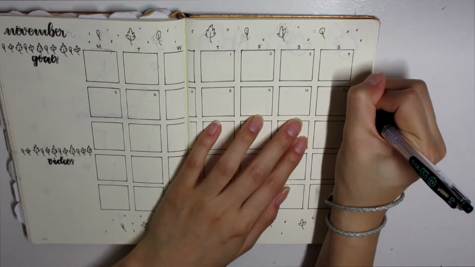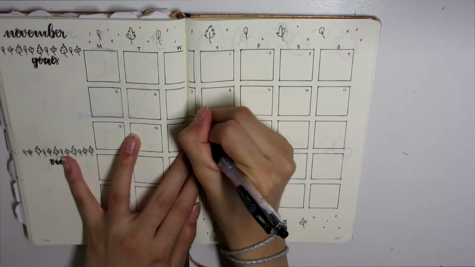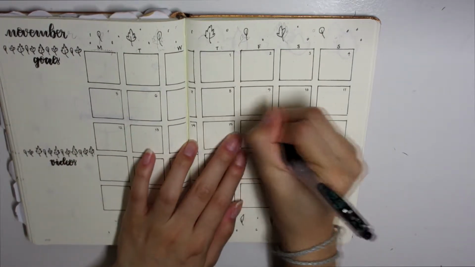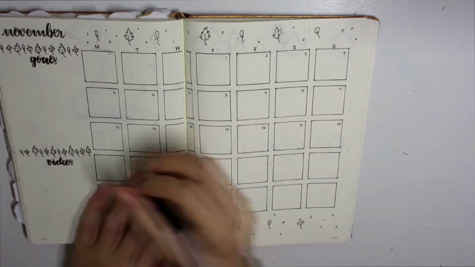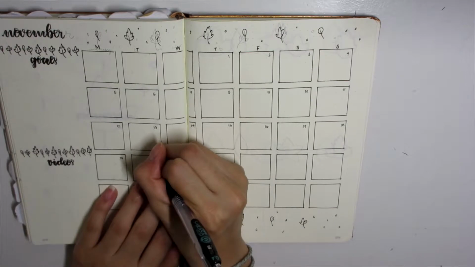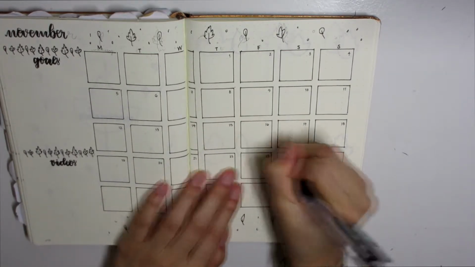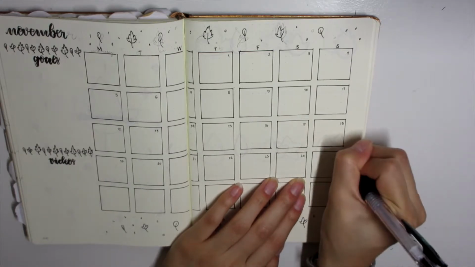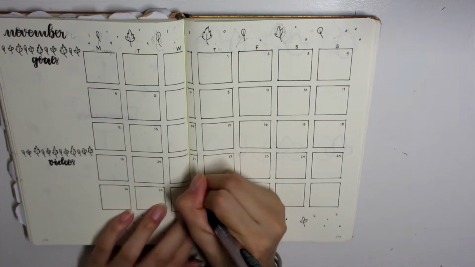And then I'm going in with my Sakura. No, it's not Sakura. What am I saying? I'm getting my stationery mixed up. I meant to say that I am using the Sarasa Study pen, gel pen in black with a 0.4mm tip.